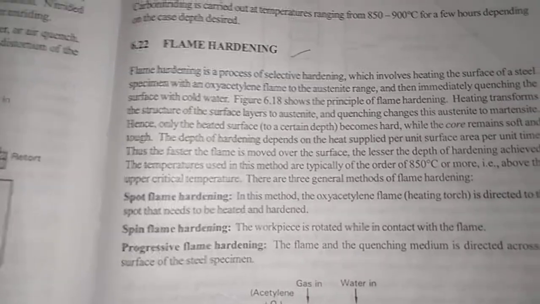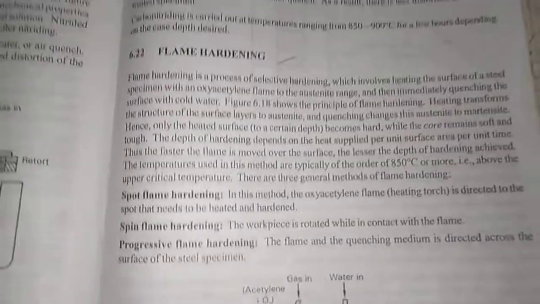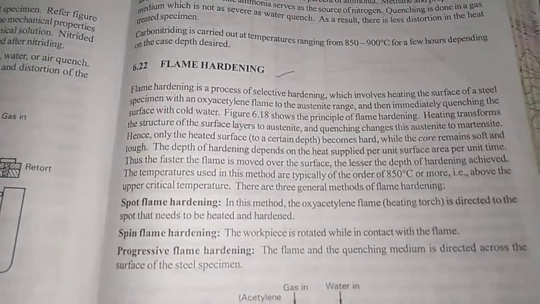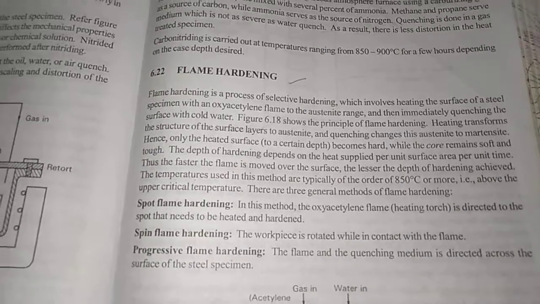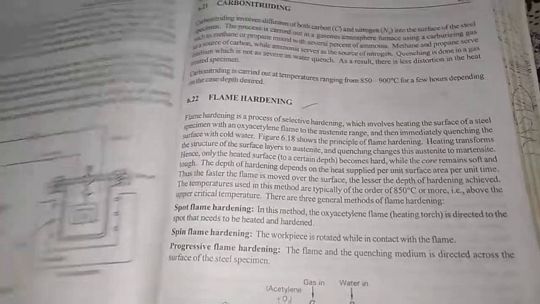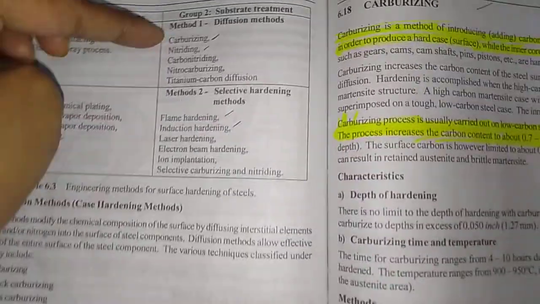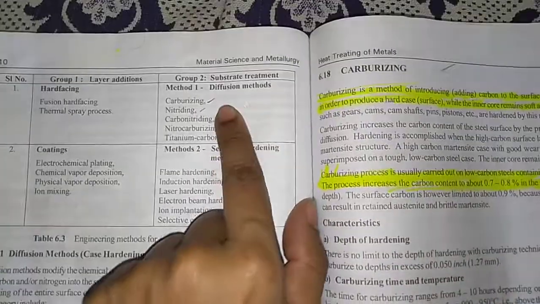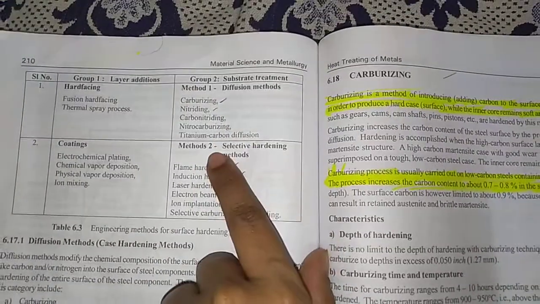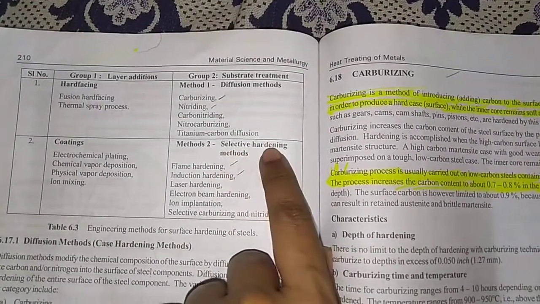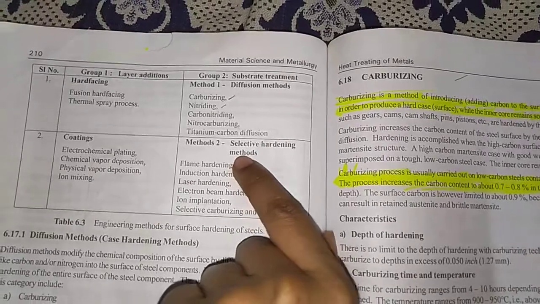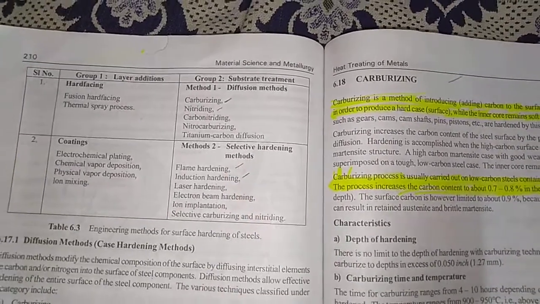Next is flame hardening. Okay, till now whatever I discussed, carburizing and nitriding, was under diffusion method. If you are still confused, I'll get back to you here. What I discussed so far is carburizing and nitriding, which come under diffusion method. Now I am discussing selective hardening, under which I am talking about flame hardening process.